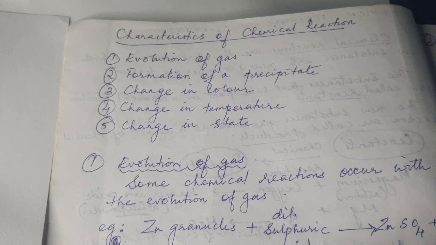So today we will be learning something from the chemistry portion, that is the chapter Chemical Reactions, a chapter from class 10. Okay, so you might have learned about a chemical reaction. Now let's see what the characteristics are. Today we'll be dealing with the characteristics of a chemical reaction.